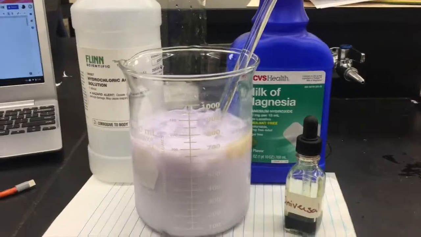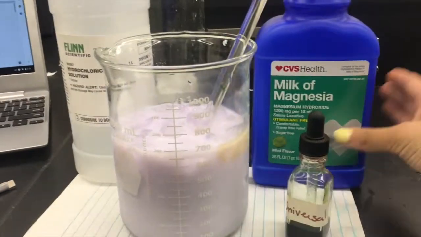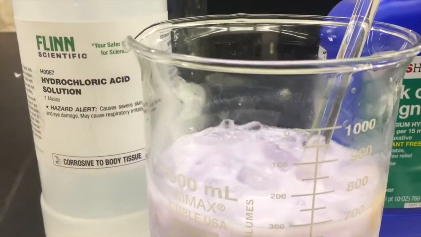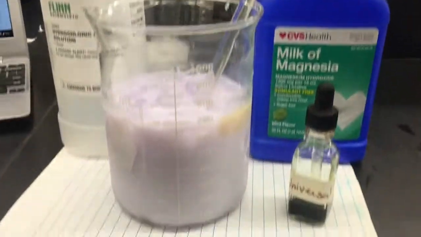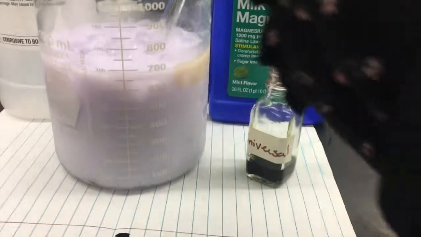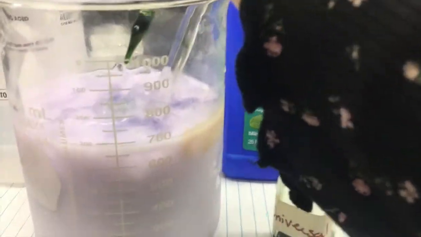Magnesium hydroxide is classified as a weak base due to its very limited solubility in water. This limited solubility makes it an ideal compound to use in commercial antacids, since it slowly dissolves as it neutralizes stomach acid rather than dissolving all at once.